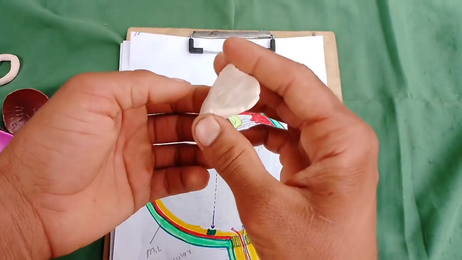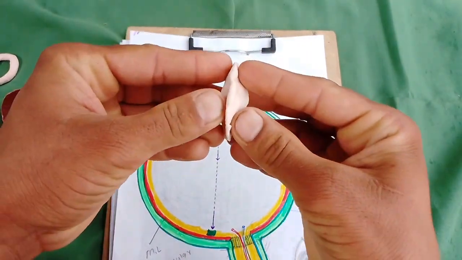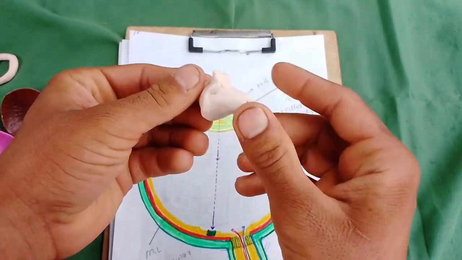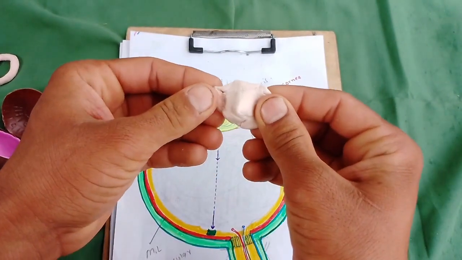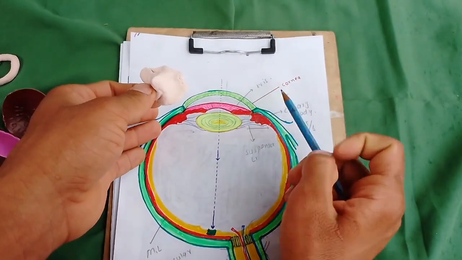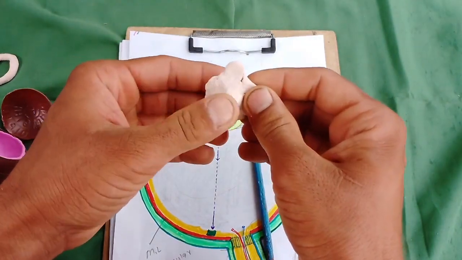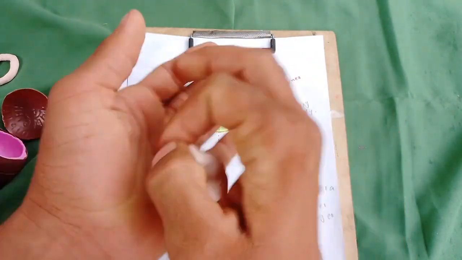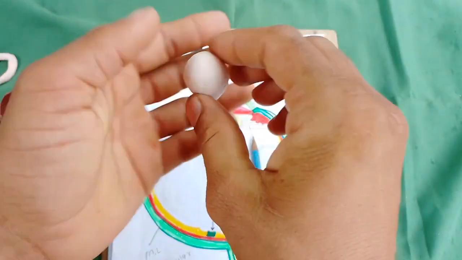When it relaxes, it increases the biconvexity. So when this muscle contracts, it decreases the biconvex shape. When it relaxes, it increases the biconvexity.